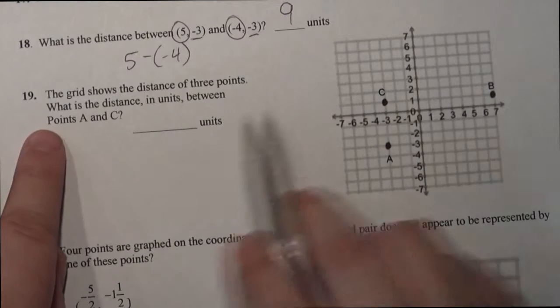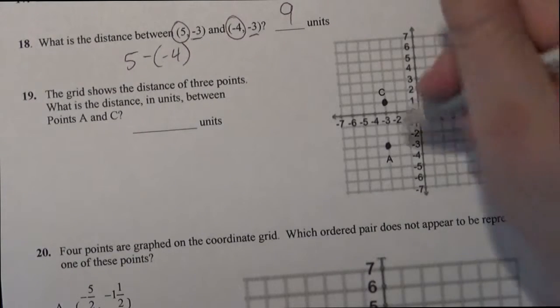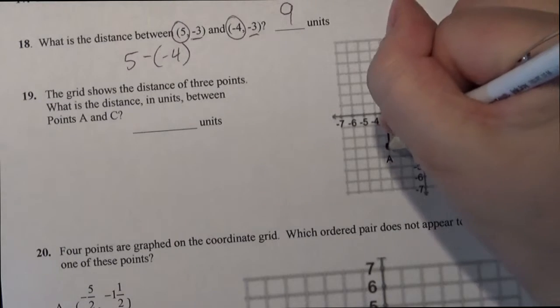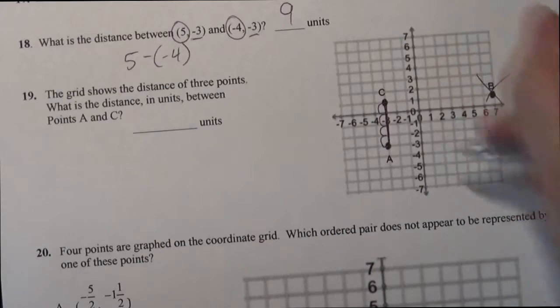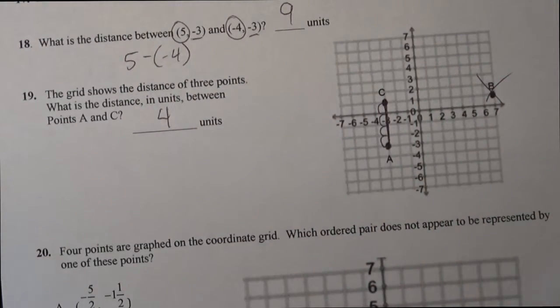Look at number 19. The grid here shows the distance of 3 points. What is the distance in units between points A and C? So we don't even care about point B. So here's points C and A. If I can just look at this, I can go 1, 2, 3, 4. There's 4 units between them, and that's all I need to do.